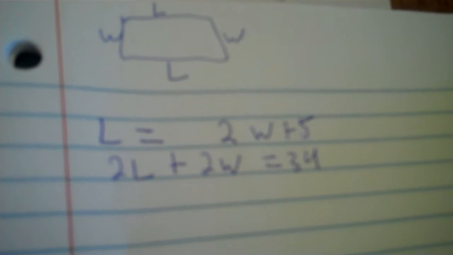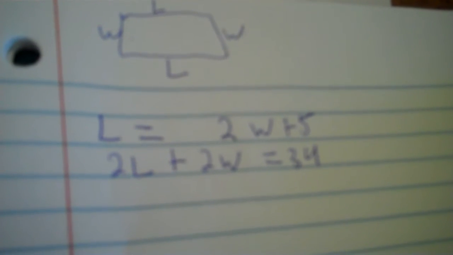Now, how do you get your second equation? Well, your perimeter is 34. Draw a rectangle, okay? Put L, L, W, W. You put equals 34 because perimeter is adding up all the sides. How many L's are there? 2, so 2L. How many W's are there? 2, so 2W. I would not put the dots if I were you yet. That's your system.